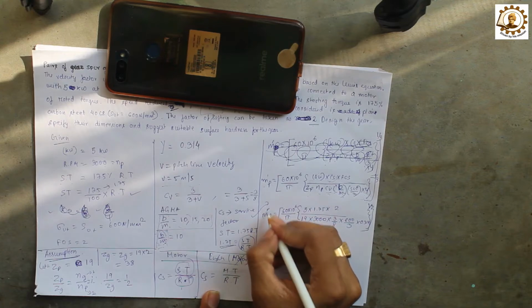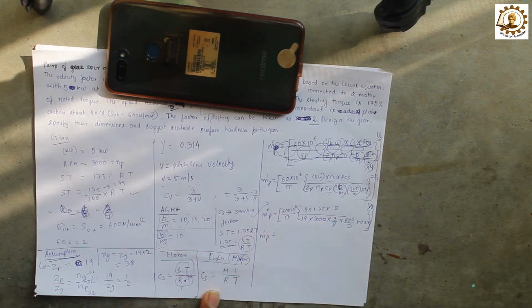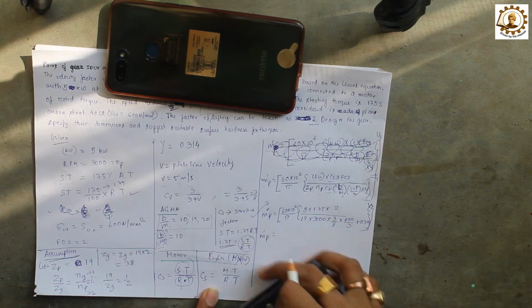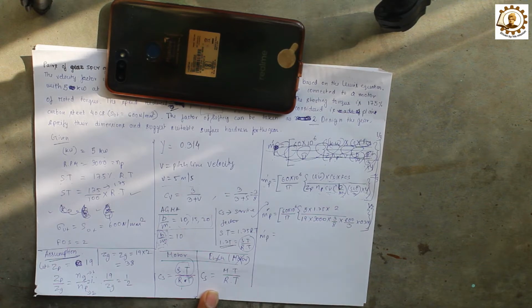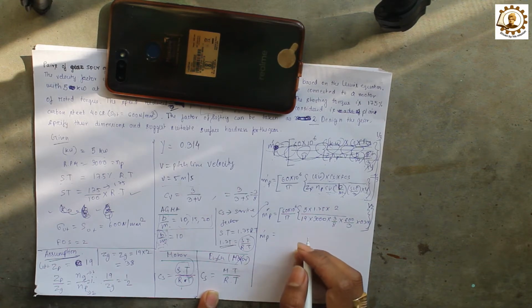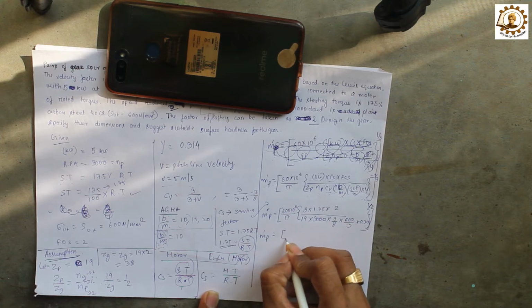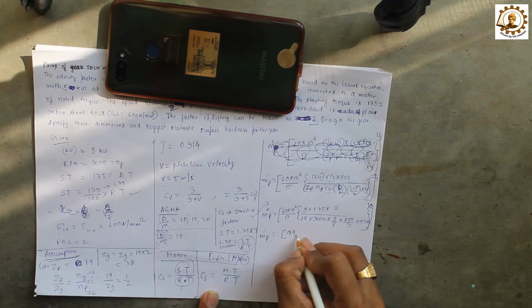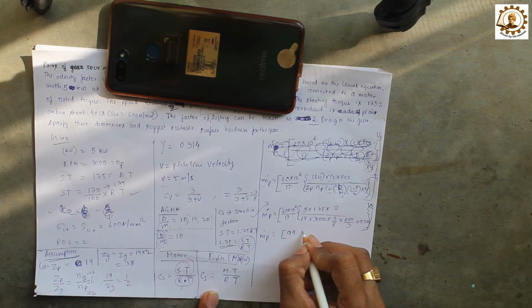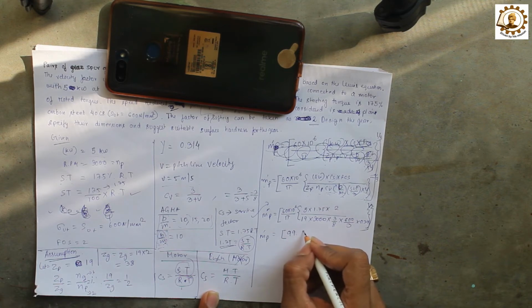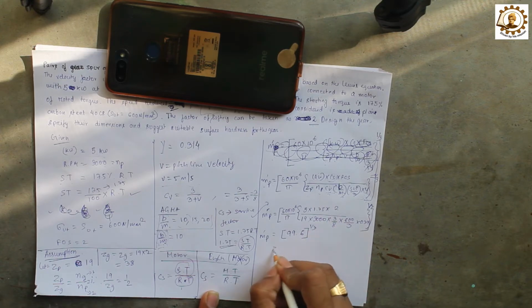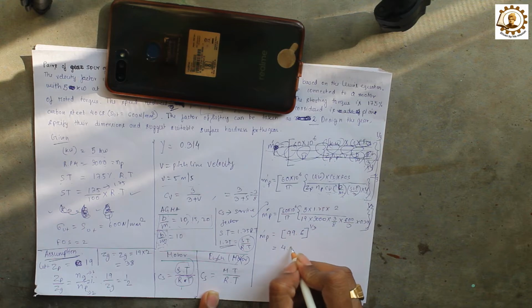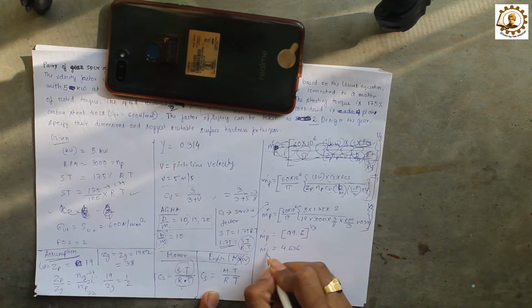Okay, so let me calculate this one. It comes near about 99.59 or something like that, and 1 by 3 will give near about 4.636 for m dash p.